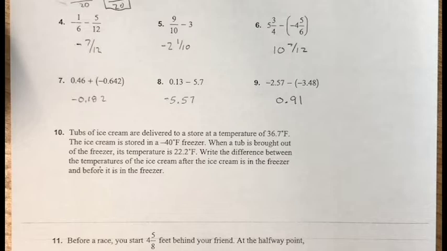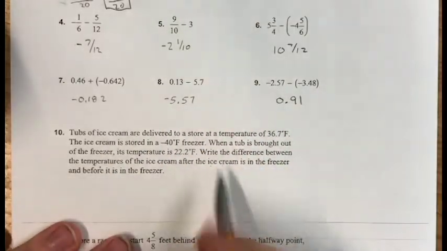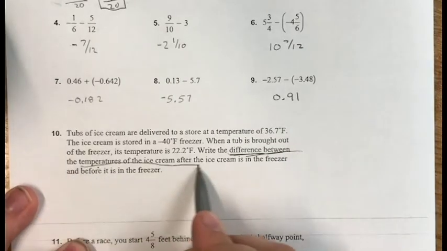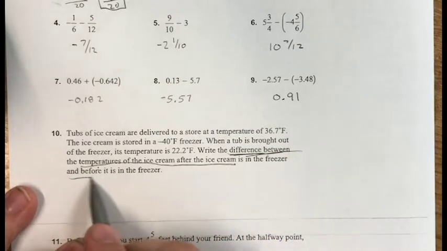Tubs of ice cream are delivered to a store at a temperature 36.7 degrees Fahrenheit. The ice cream is stored in a negative 40-degree freezer. When a tub is brought out of the freezer, the temperature is negative 22.2 degrees Fahrenheit. Write the difference between the temperatures of the ice cream after the ice cream is in the freezer and before it is in the freezer. All right, so there's a lot of information here, but look at what the question is asking. It says, what is the difference between the temperatures after the ice cream and before the ice cream.